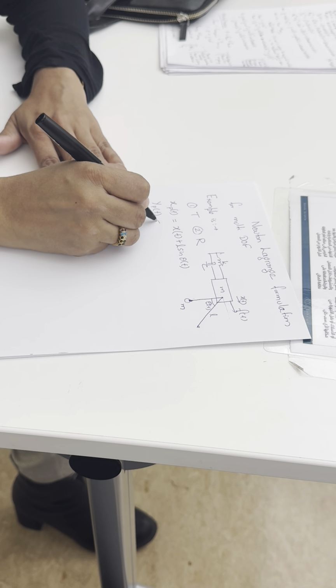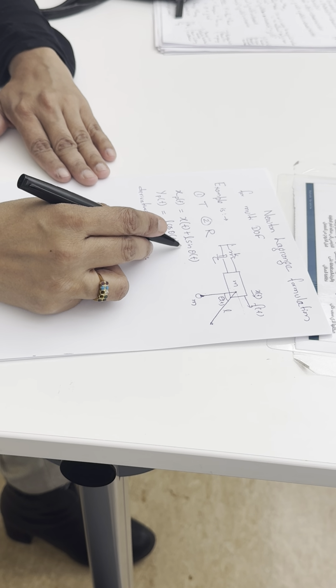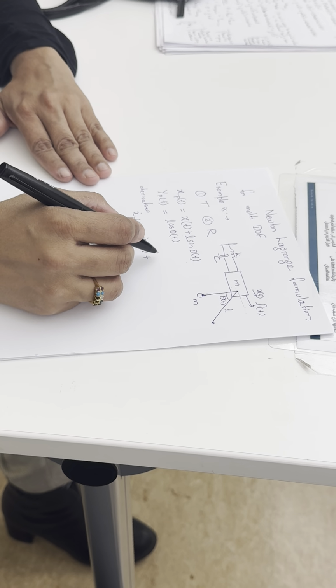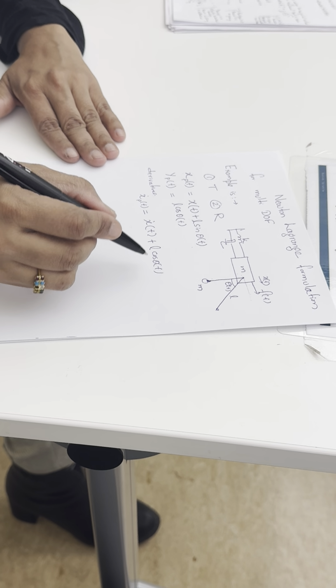Okay, now take its derivatives, means differentiation. x dot p(t) is equal to x dot(t) plus, if you differentiate it, what would it be? L is constant, so the sine derivative is cosine. So it is L cos theta(t). We are doing differentiation with respect to dt.